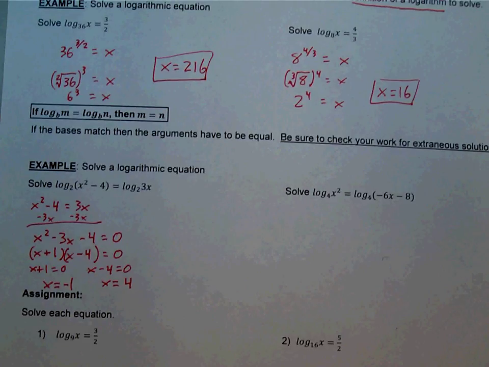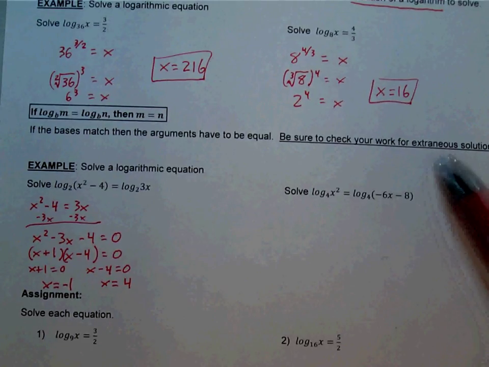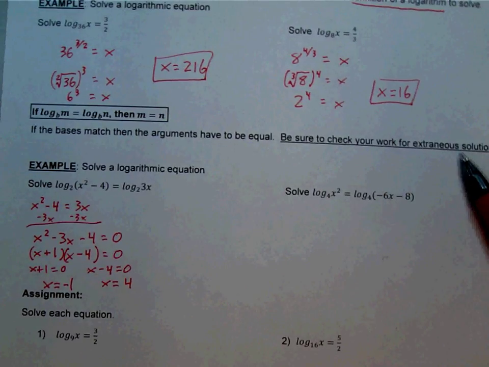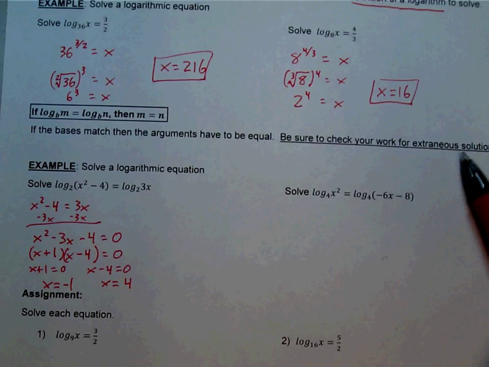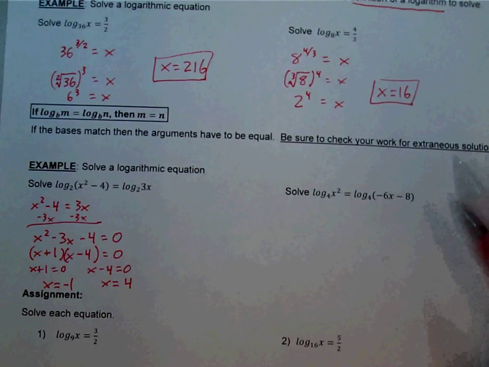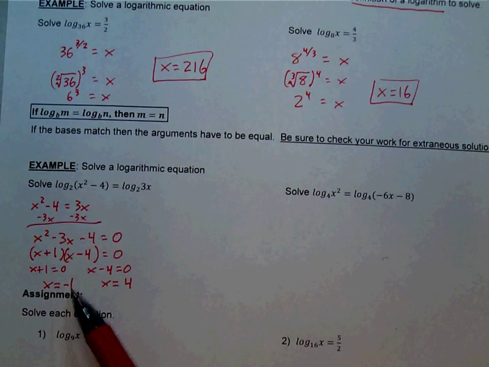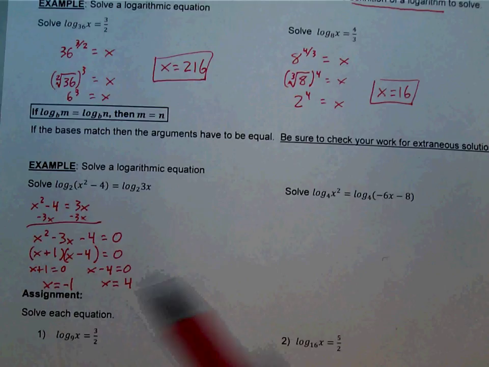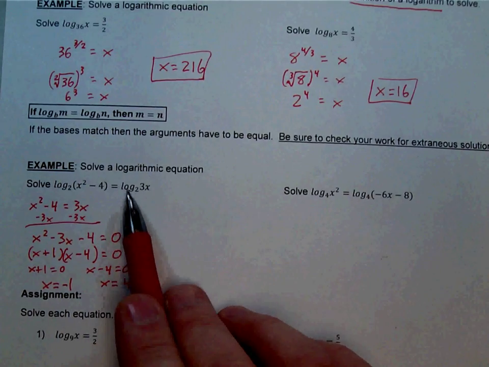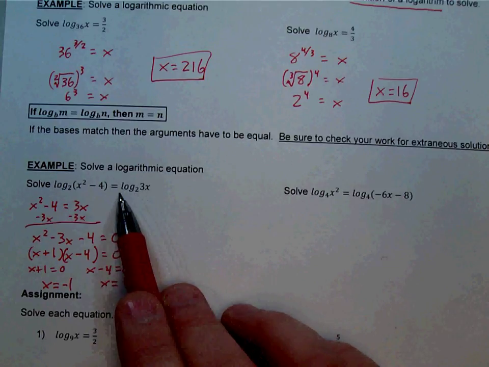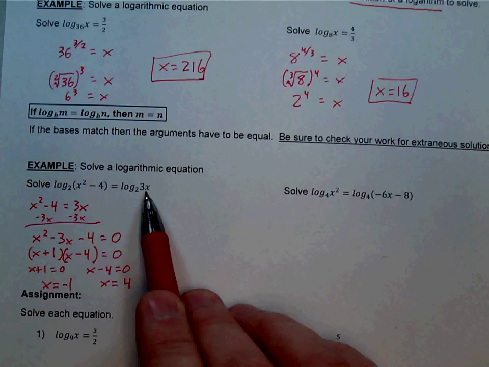Now here's what I meant above when I said to make sure to check your work and check for extraneous solutions. There is a rule that you can only take a log of a positive number. You cannot take a number, raise it to an exponent, and get something negative. So when I test these numbers, like plug negative 1 into the original, notice the right side of the equation where it says log base 2 of 3x. If I plug negative 1 in there, that would say log base 2 of negative 3. It is not allowed to take a log of a negative number.